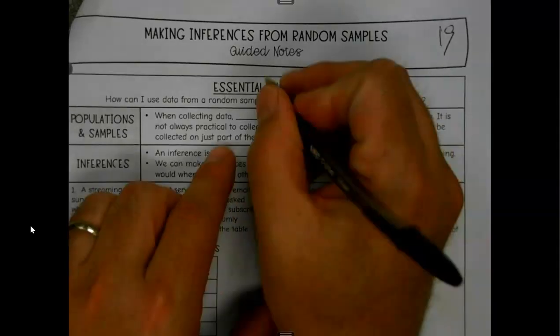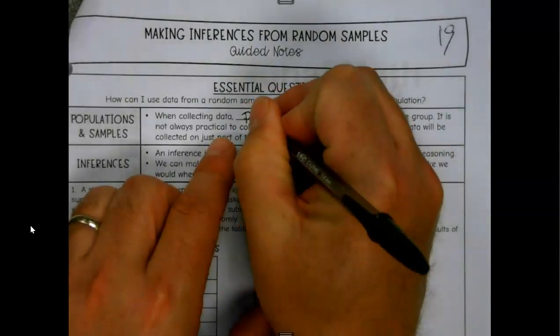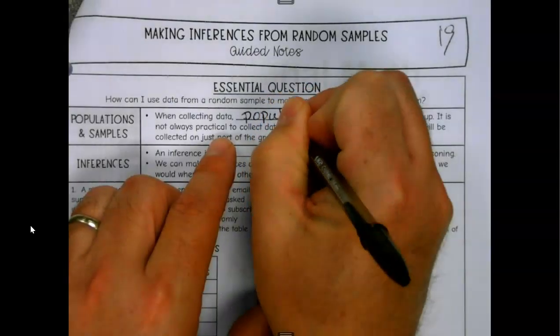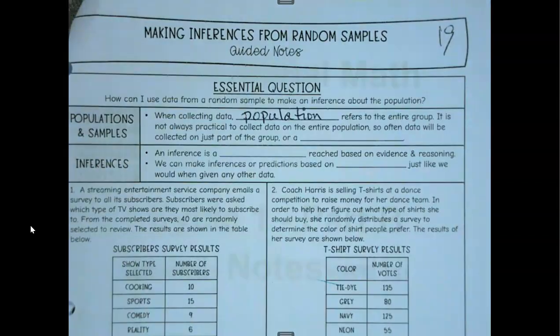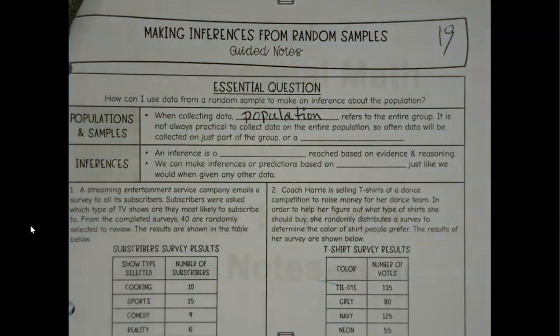But when we're looking for it, we have what's called a population. It's the whole group. So if we were talking about a population for transitional math class, y'all would be the population, okay? All of us. However, sometimes you can't collect data on an entire population, okay?